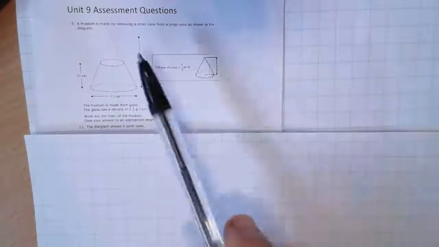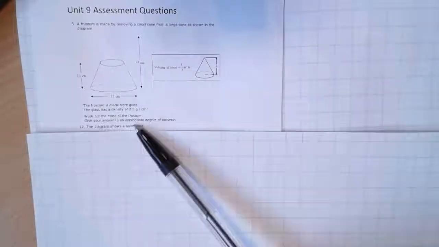Okay, the frustum is made from glass. Sorry, a frustum is made by removing a small cone from a large cone, as shown in the diagram. So it's made from glass. The glass has a density of 2.5 grams per centimetre cubed. Work out the mass of the frustum. Give your answer to an appropriate degree of accuracy.